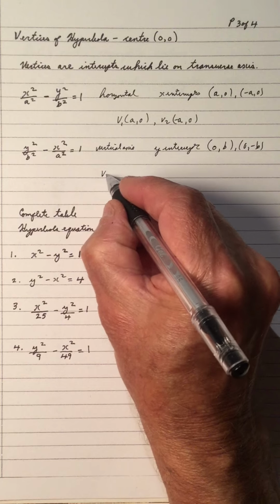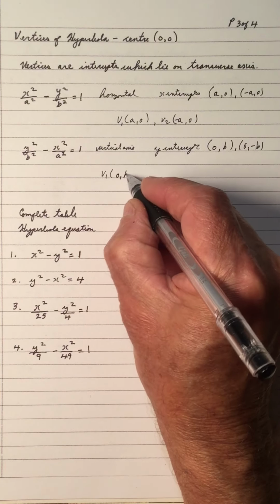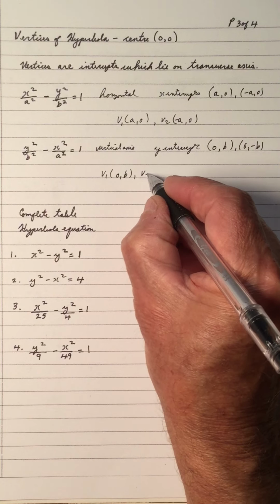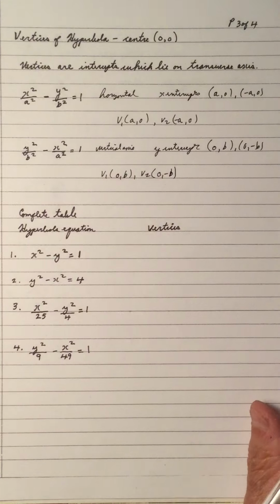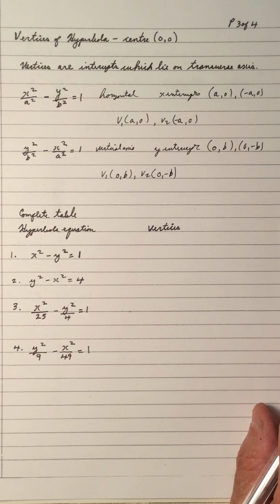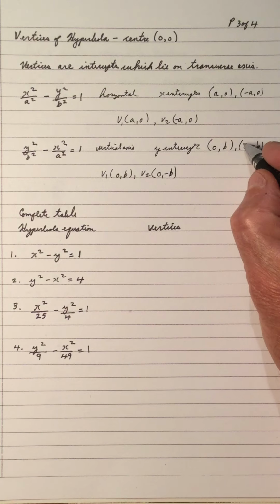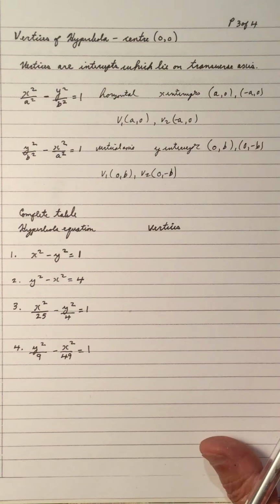And so the vertices are the intercepts, so it's 0, b and 0, negative b. So the vertices lie on the transverse axis and they're the intercepts, again, when the center is 0, 0.